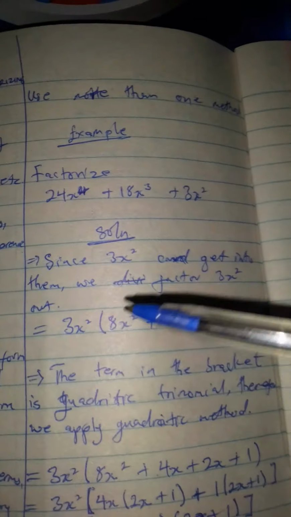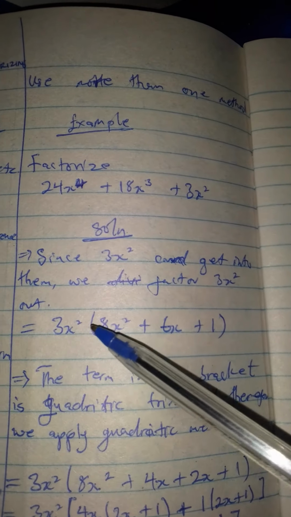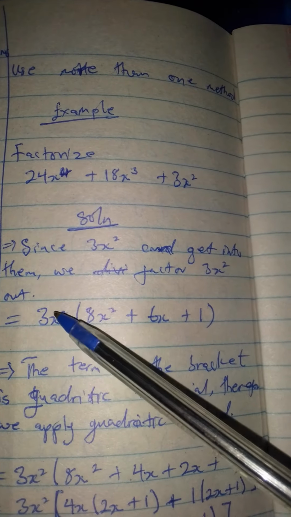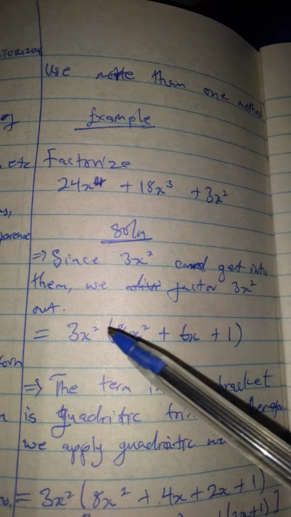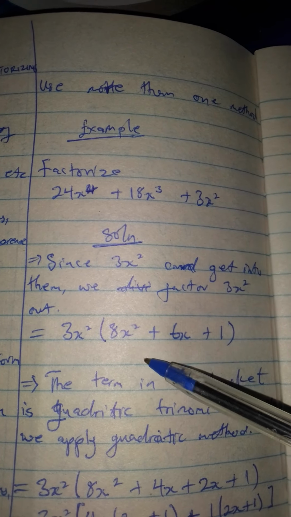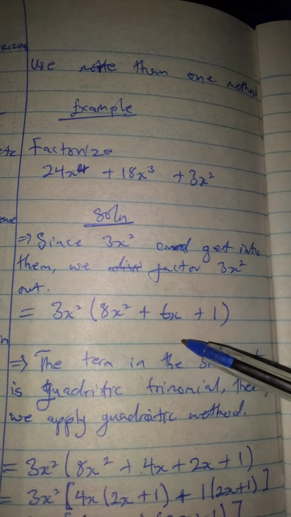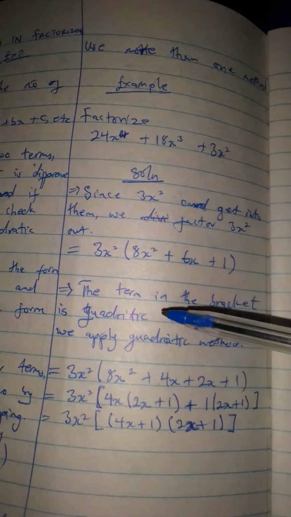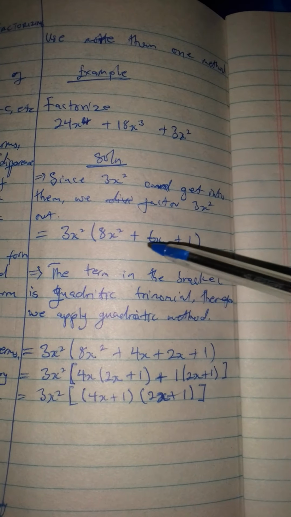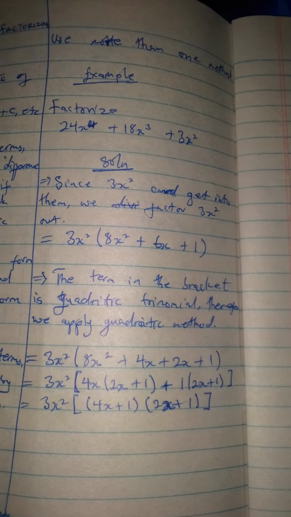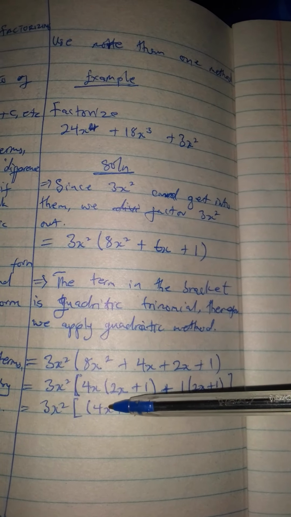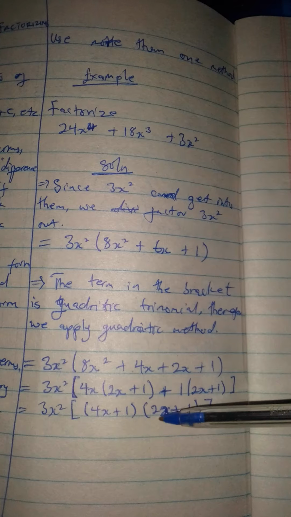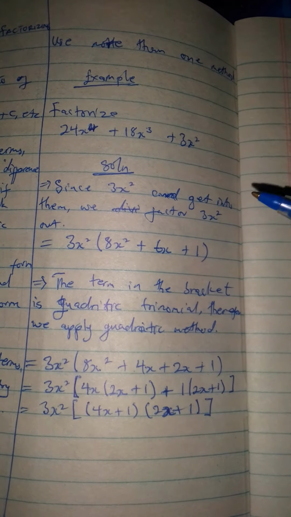This is now a quadratic trinomial. Though the 3x squared is part of the question, your focus should be on the bracket, which means you have applied a first method, that is, you factorized 3x squared out. Then you have got your quadratic trinomial here. Then the next thing you need to do is use the quadratic trinomial method to solve the one in the bracket. After solving, you get your values as 4x plus 1 in a bracket, and 2x plus 1 also in a bracket, then 3x squared also here.